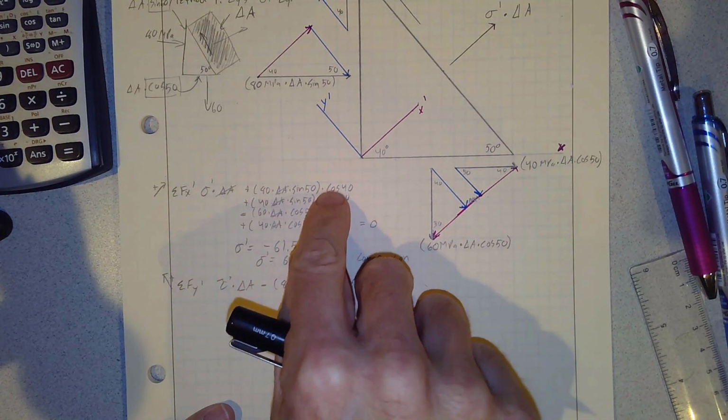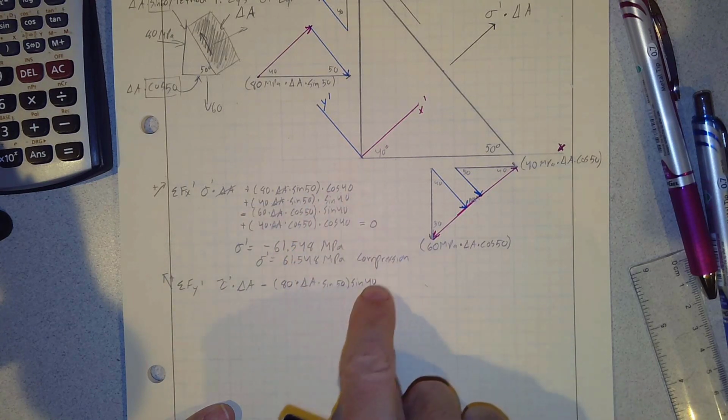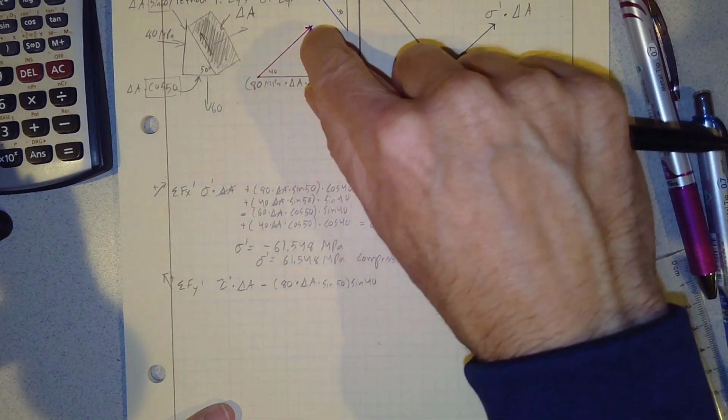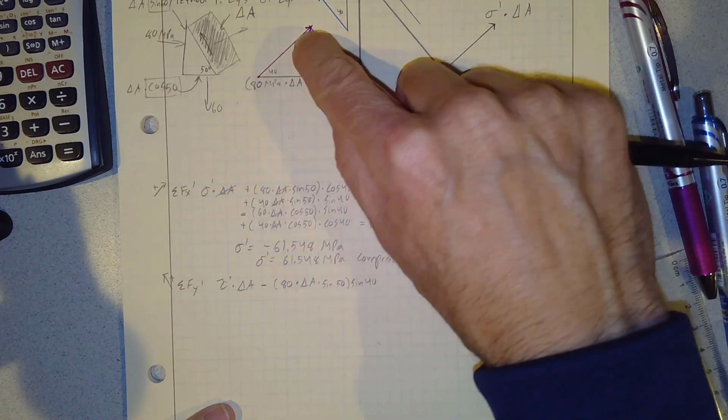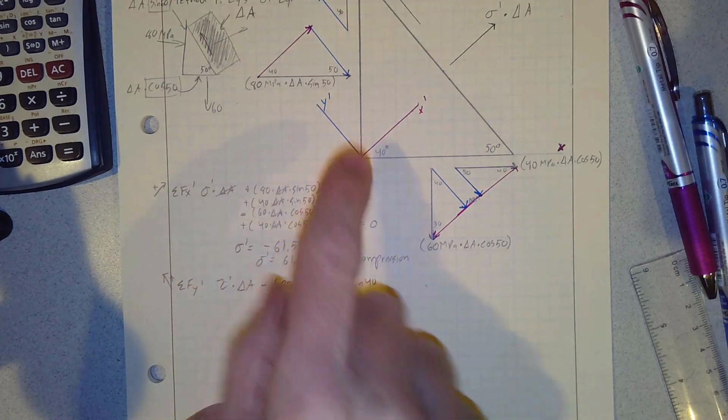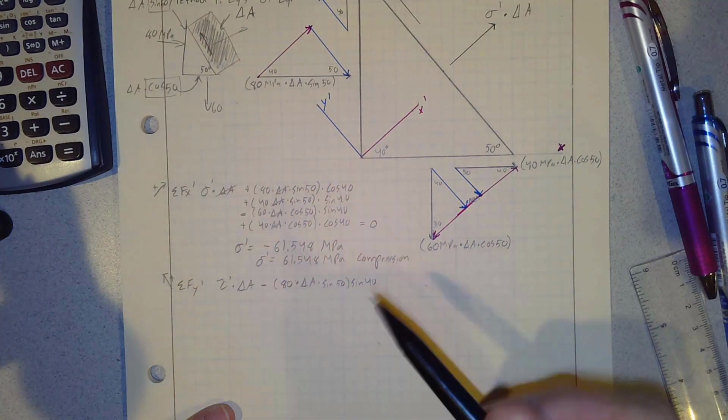I can look back up. Was it cosine of 40 up here? Yep, then it makes sense that I'm using sine of 40 here, because before I was looking at the component parallel to x prime. Now I'm looking at the component parallel to y prime, so I should be using the opposite trig function.